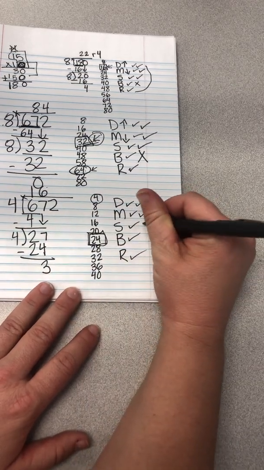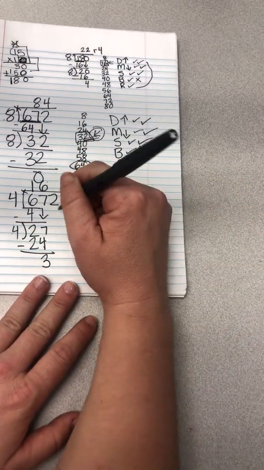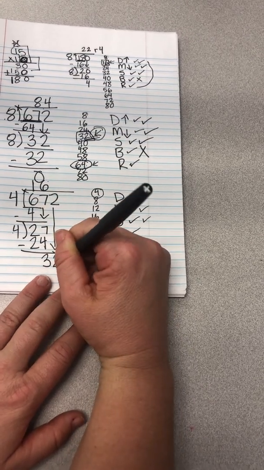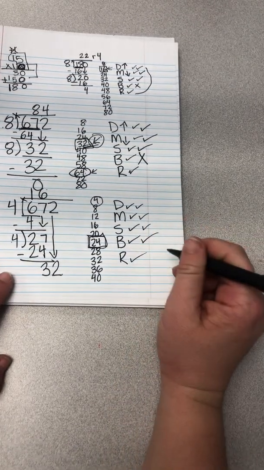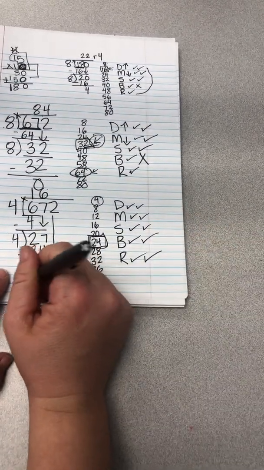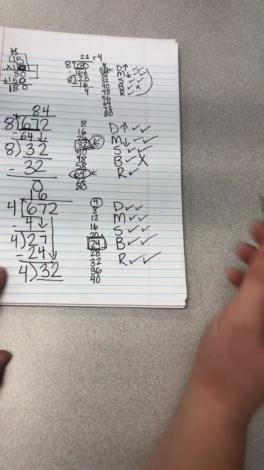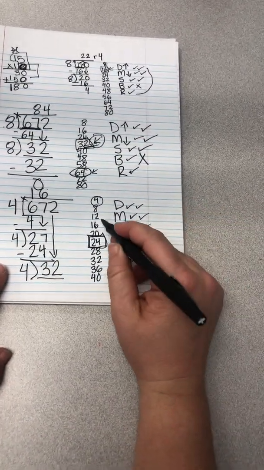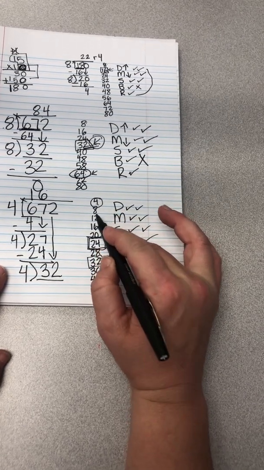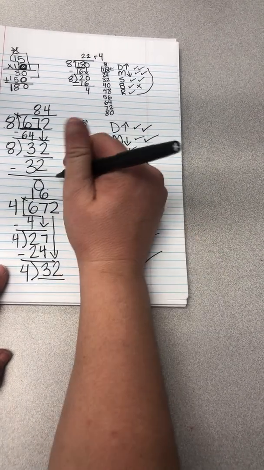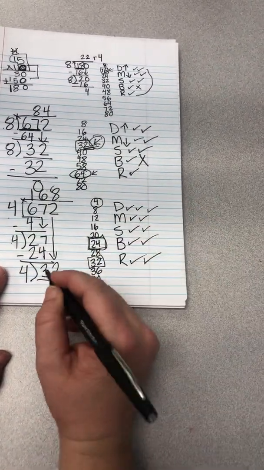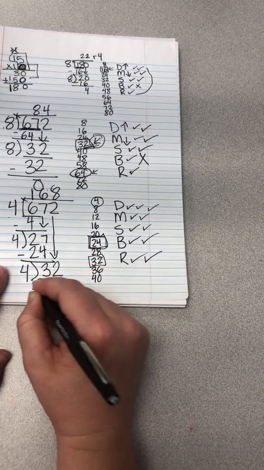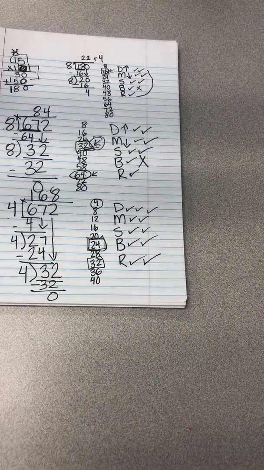I've divided, multiplied, subtracted. Now I need to bring down my 2. You see how I'm drawing my arrows so I know that I am on track. Am I going to repeat or remainder? Repeat. All right, so 32 divided by 4. 1, 2, 3, 4, 5, 6, 7, 8 times. 4 times 8 is what? 32. Subtract gives me 0. Is 168 up there? Yes. So see, there were 2 answers.